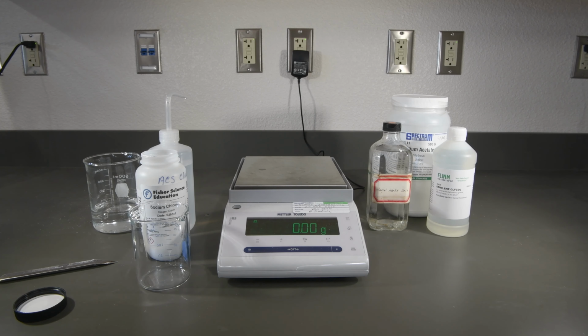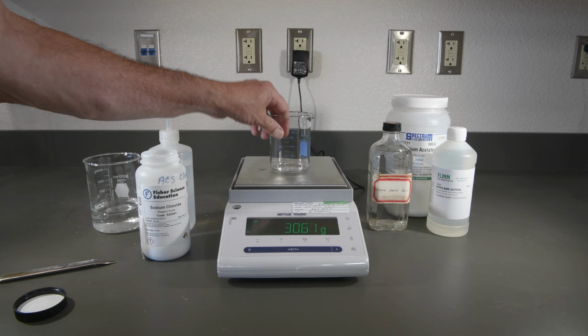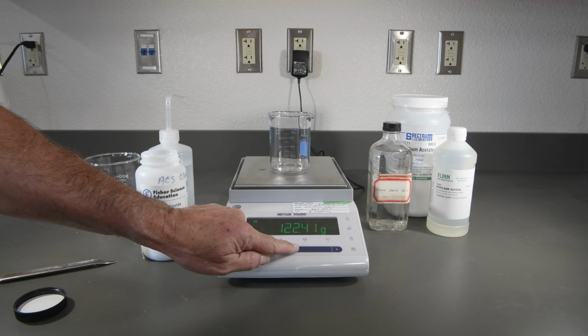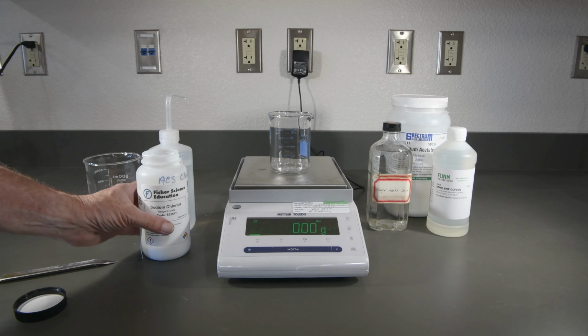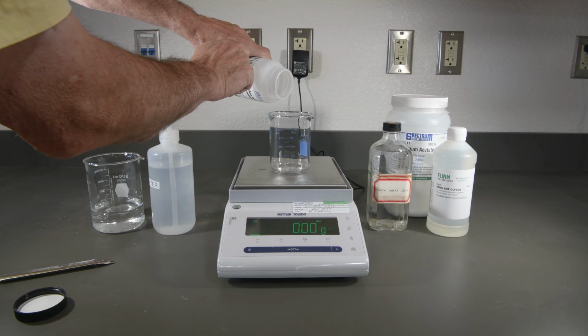Now let's do our 15% solution. So we'll get the mass of our beaker. Go ahead and tare that once again. And now this time we want 15 grams.